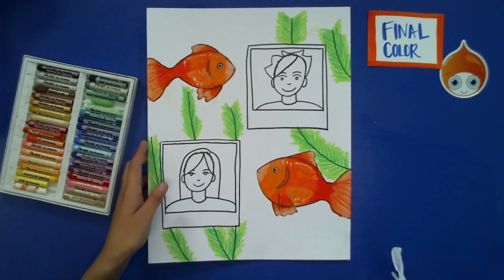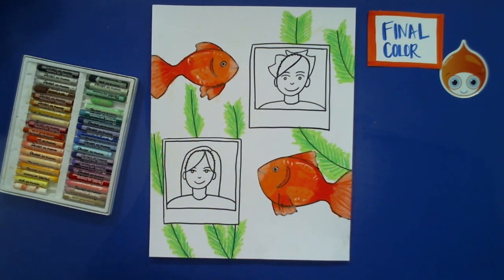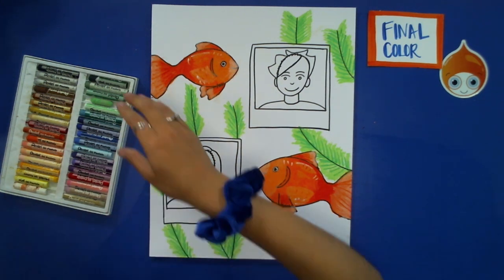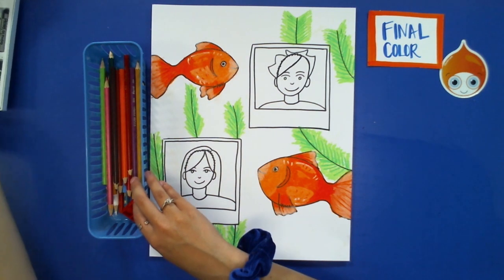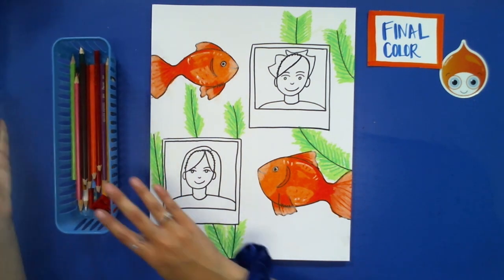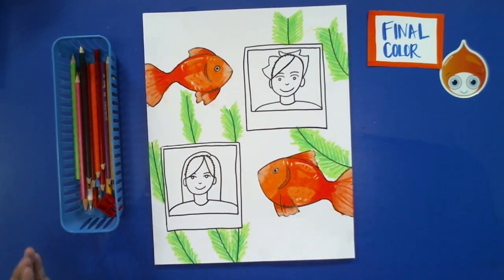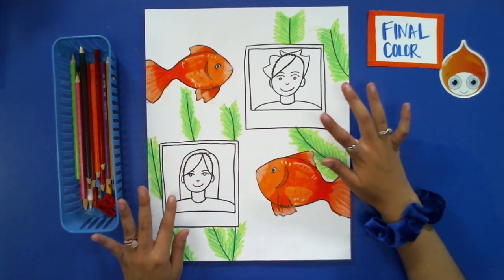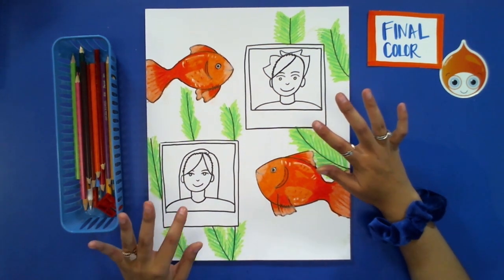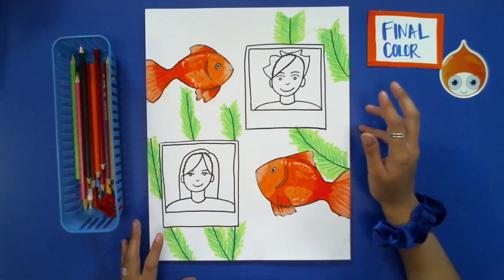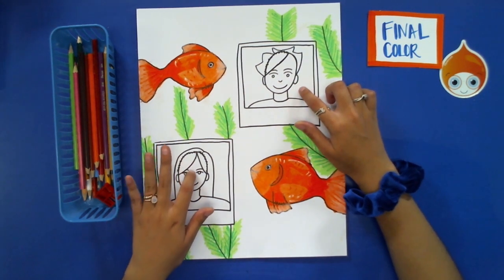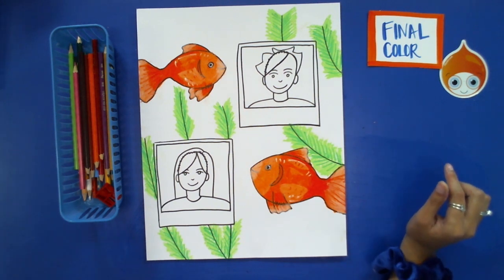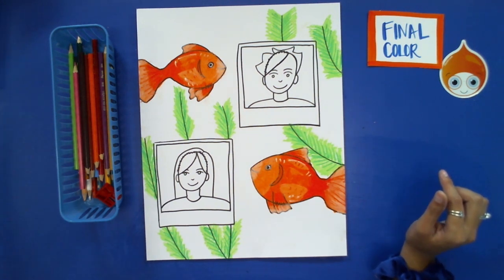Okay, so now that my table's all wiped off, I'm going to set my paper back down. Make sure my fingers are nice and clean. Put my oil pastels away, and now I'm going to take my color pencils. Okay, so for our color pencils, we are going to be coloring in our people. Now, Polaroids are usually white on the outside. They have a white border, so we're not going to do anything for the border. We're just going to go ahead and color in the inside.